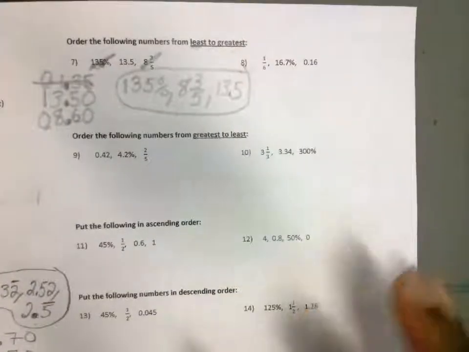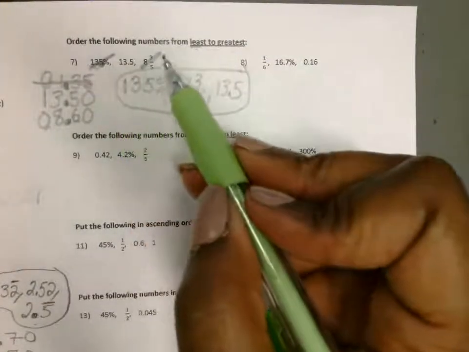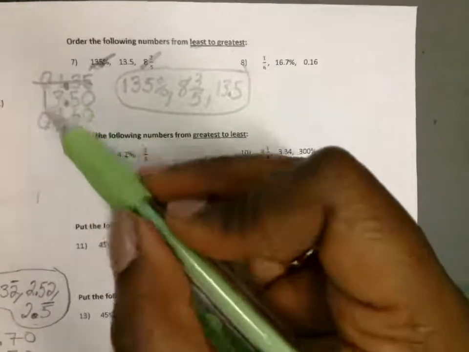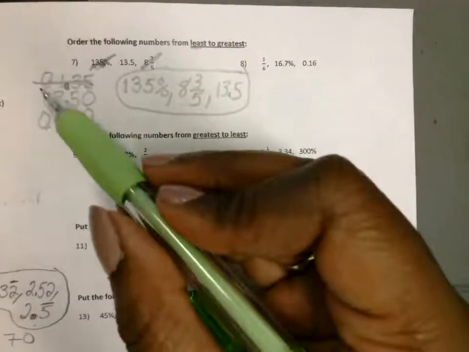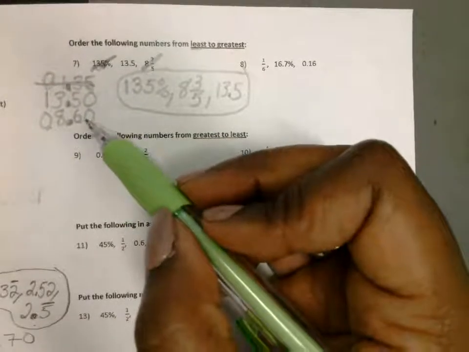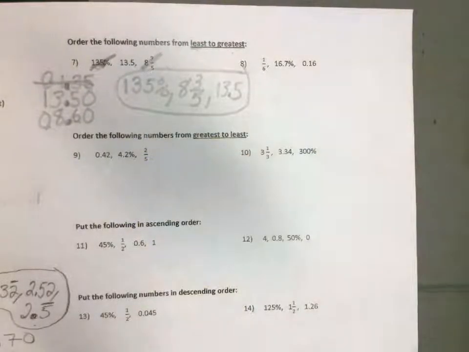Okay. So I converted all of my numbers to a decimal. I lined up by the decimal. I put zeros as placeholders, and I compared the number from left to right, like I'm reading a book. Please write that down, pause for the cause, and I want you to do number 8. Try number 8. Convert all of those numbers to a decimal, please.